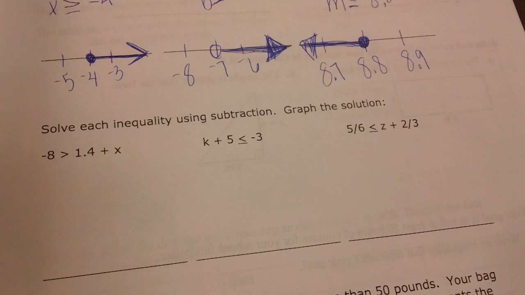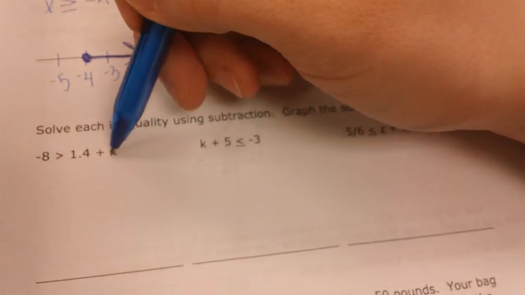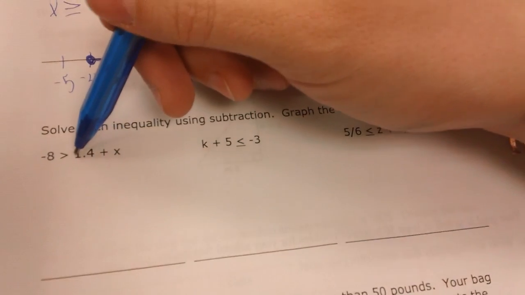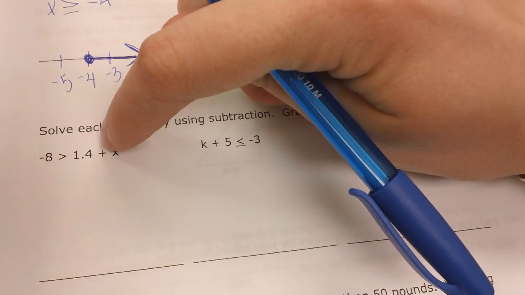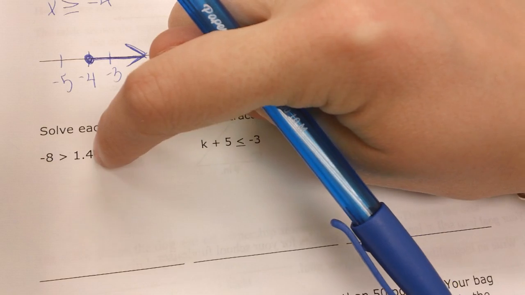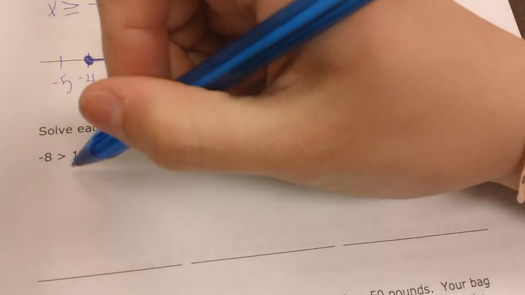Okay, on the next set, we're going to use subtraction. So I find out what's bothering my x, and it's 1.4 added to x. To get rid of that 1.4, remember, it has nothing to do with this plus sign, it's a positive 1.4. So to get rid of it, I have to do minus 1.4 on both sides.